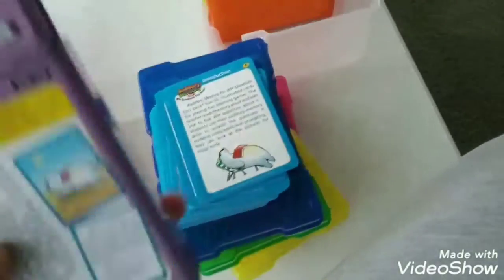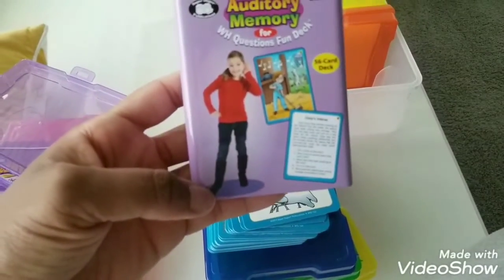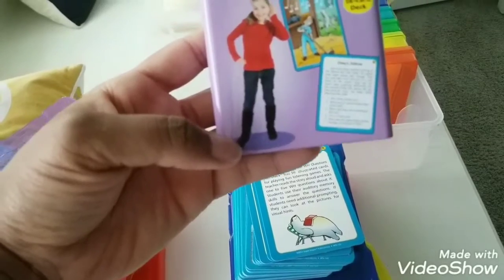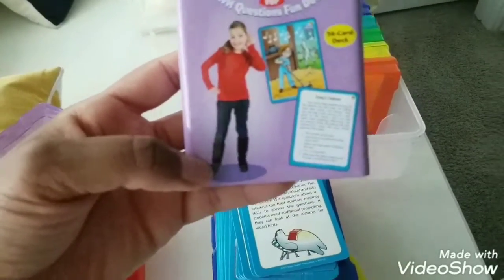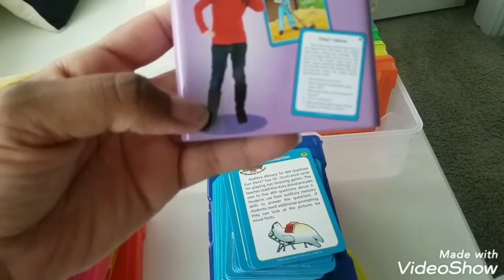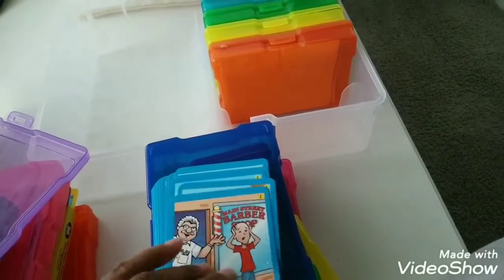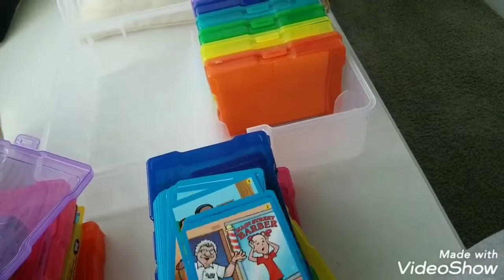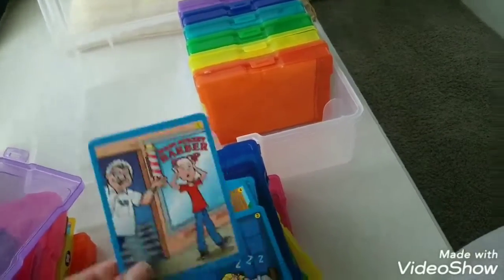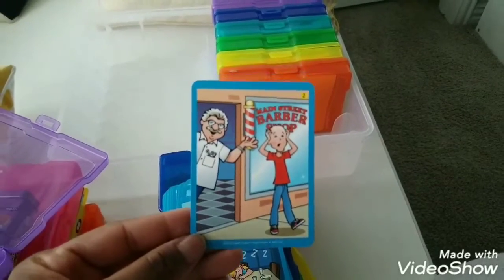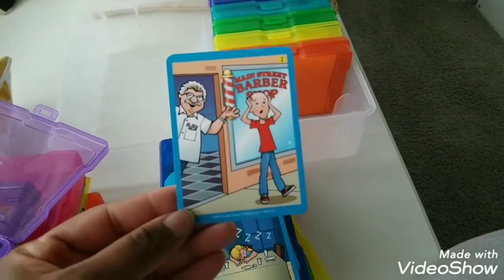This one here is another one called Auditory Memory, WH questions. From this deck. And WH questions are your who, what, when, where, why. So similarly to the other cards, for a younger student, kindergarten through 1st, I would probably say, again, look at the picture, tell me what you see, what's going on. And then they will interpret the picture. So like picture study, right?